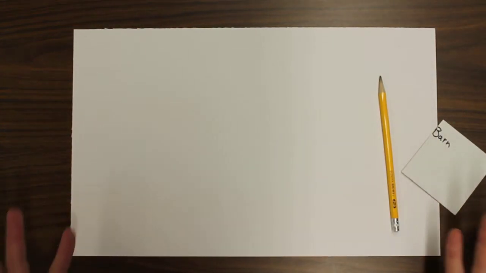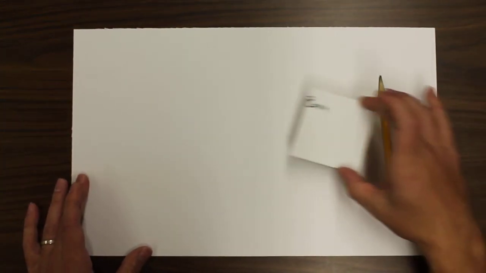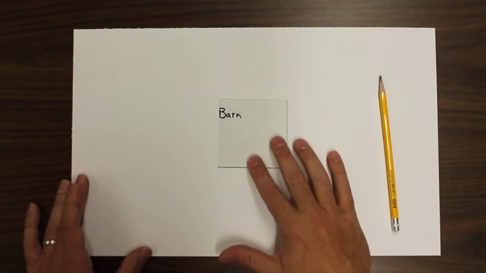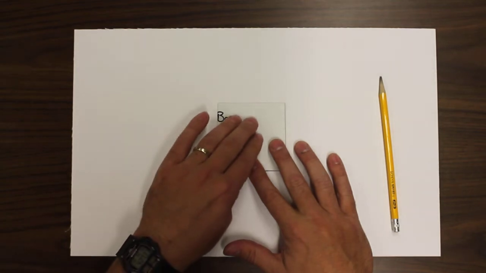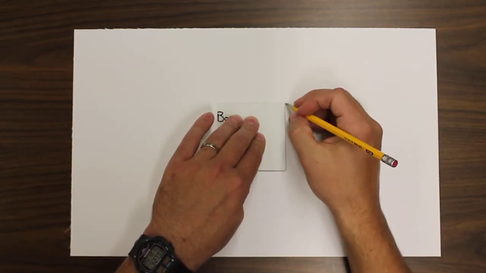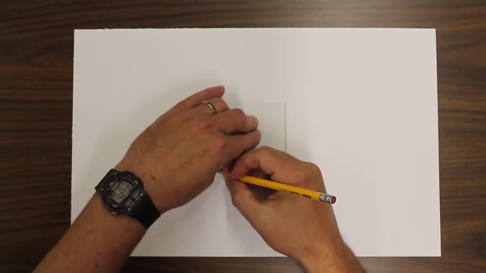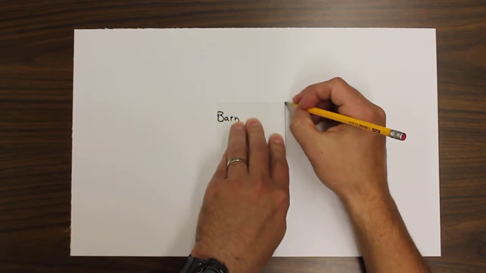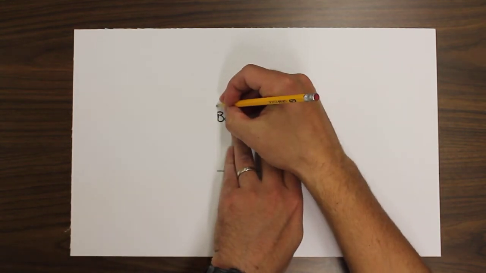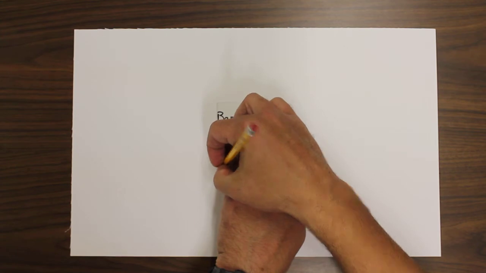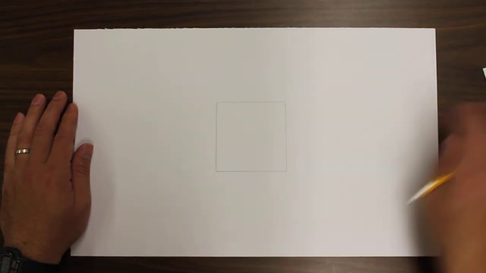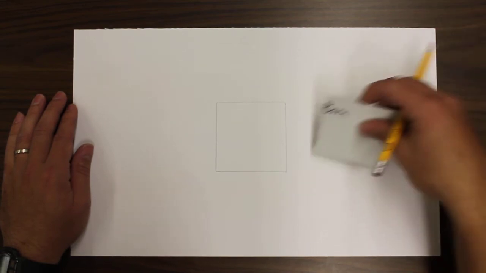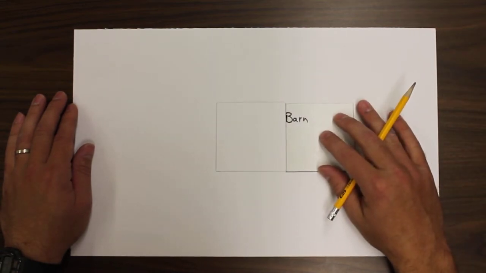We're going to start with a barn first of all. And you're going to take that square that I gave you, and you're going to put it right in the middle, and we're going to trace it. After that, I'm going to trace it one more time right next to it.